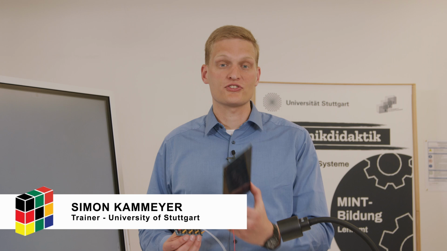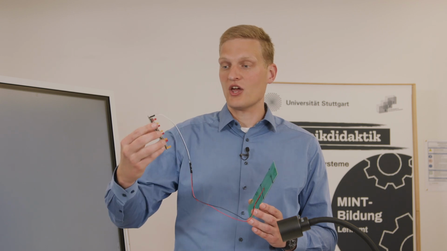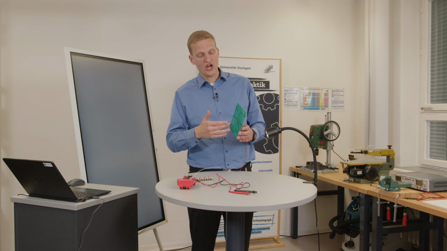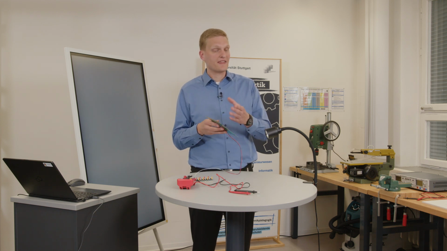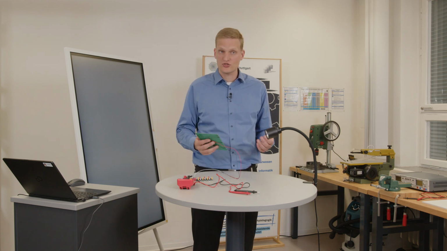Our fourth experiment is about the maximum power point. So we do have a solar panel here and a programmable resistor board. What we want to find out is what load is the best to get the maximum out of this solar cell. Therefore, we need to know how to conduct an experiment.